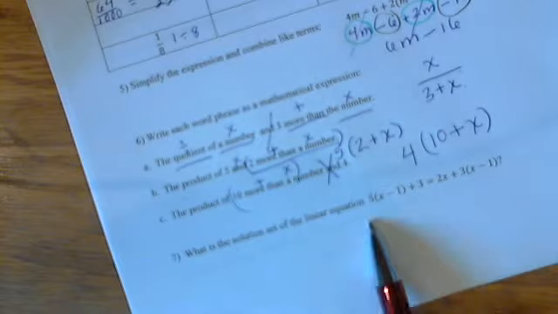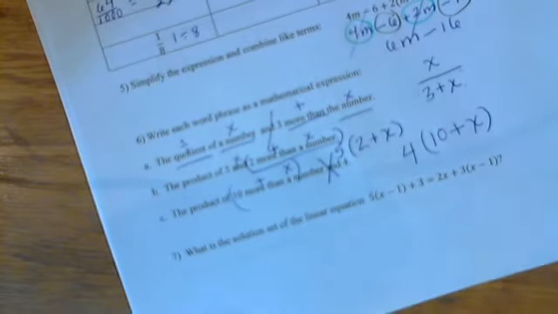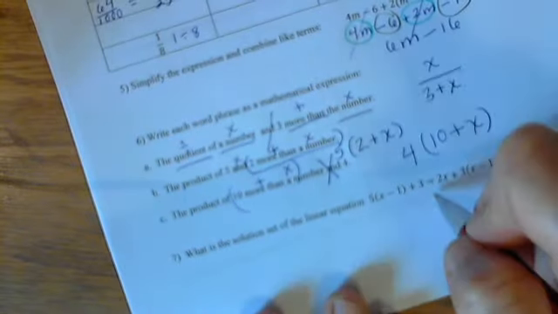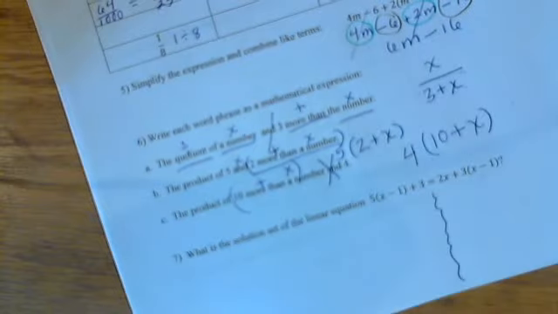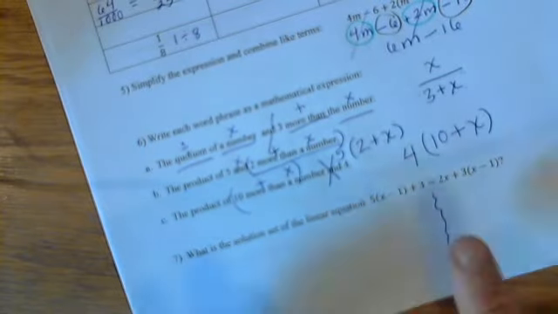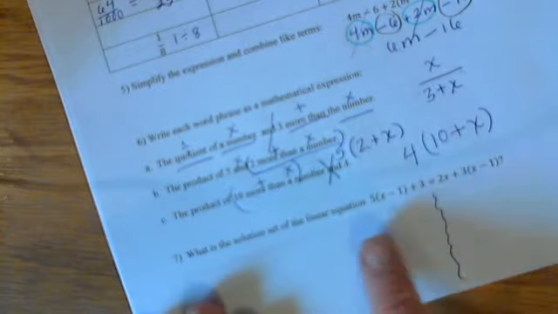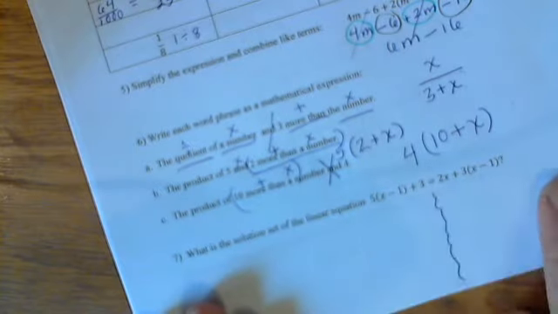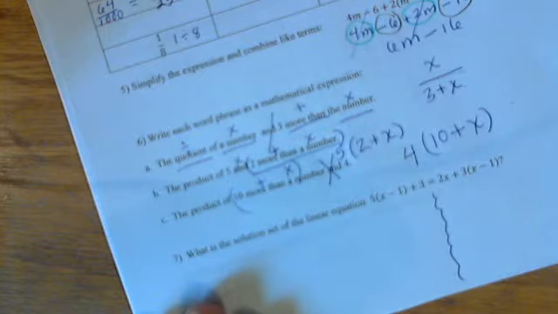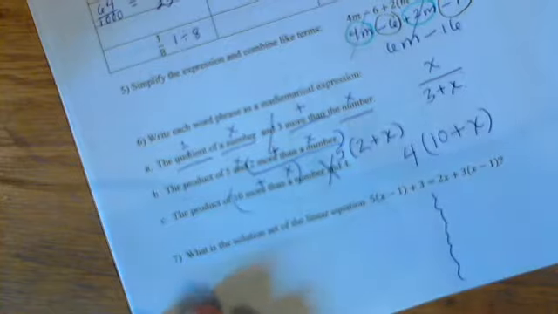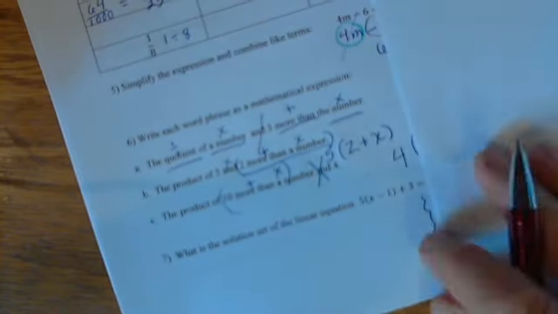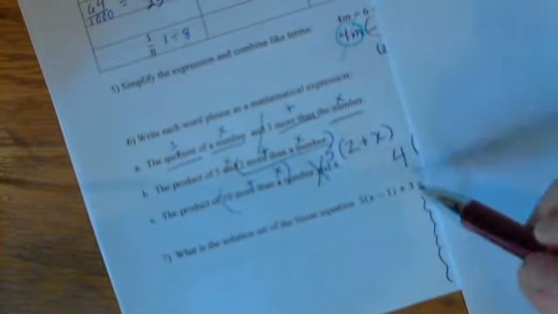What is the solution set of this linear equation? All right, let's start by drawing our wavy line down the equal sign. When it asks for the solution set, it means solve for the variable. In this case, we're going to try to get x alone on one side of the equation. Remember your step 1 is to simplify both sides of the equation. So let's look at the left side first. Is it as simple as possible? Well, no, it isn't, because we've got parentheses.